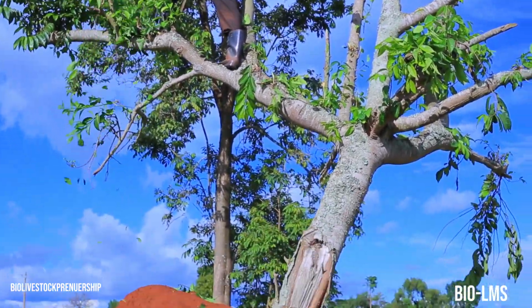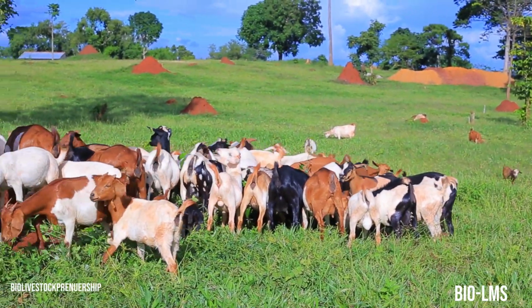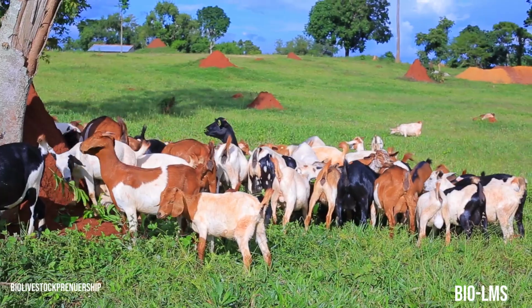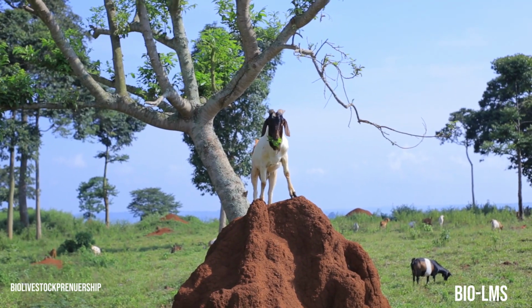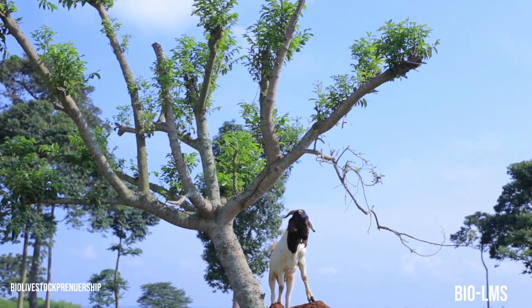Remember, we basically have two types of markets. We have the local market and then the export market. And both markets are interested in us supplying breeding stock, that is the bucks and does, and also supplying meat goats, that is goats for slaughter.